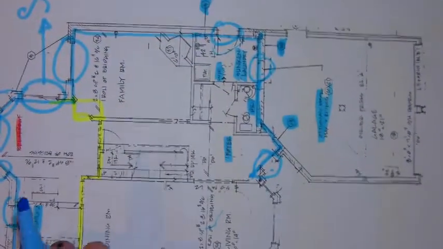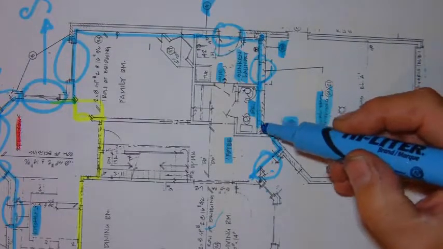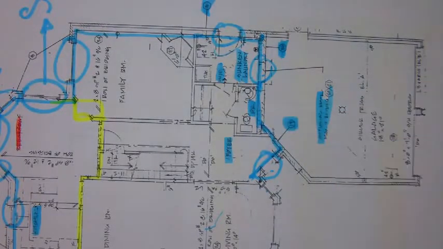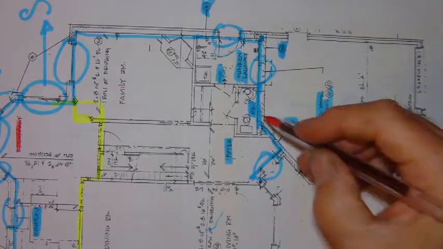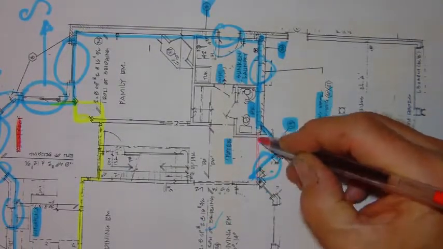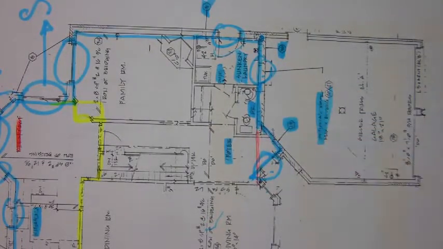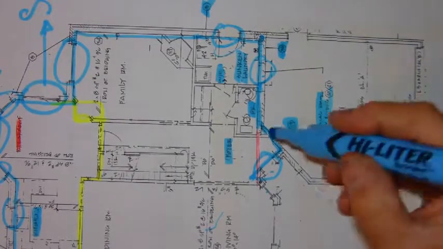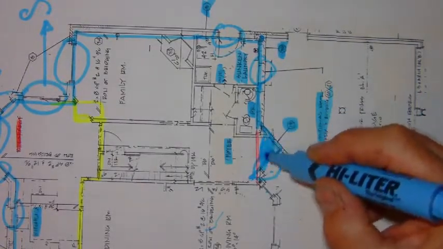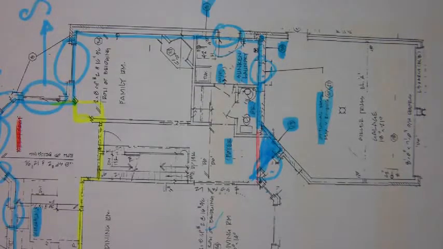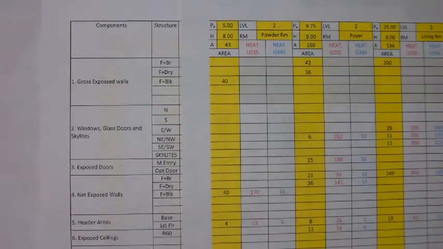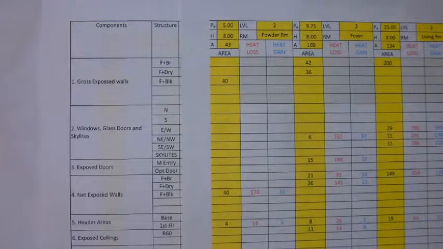Note that in the foyer, the second floor actually cuts across the foyer at this point, which means that this area of the foyer is actually exposed ceiling. So you need to determine the area of that exposed ceiling. So in our example, we found that we had 11 square feet of exposed ceiling.